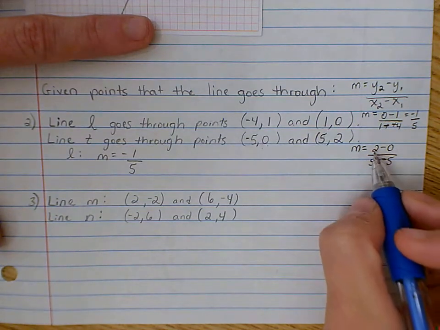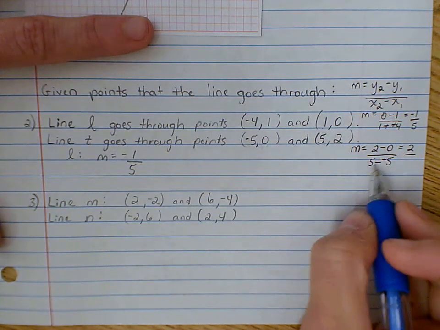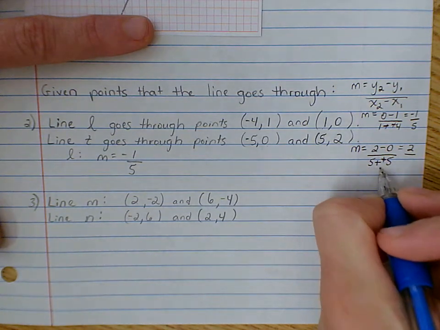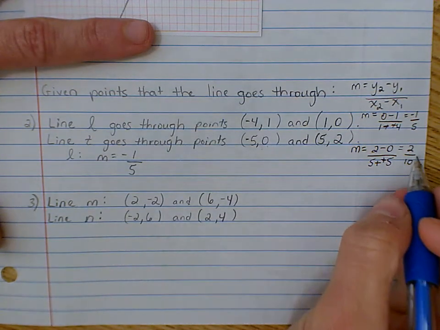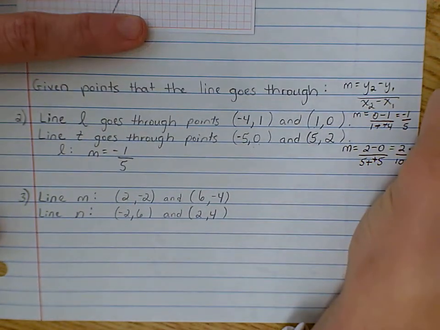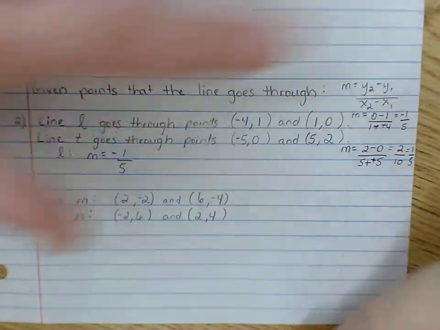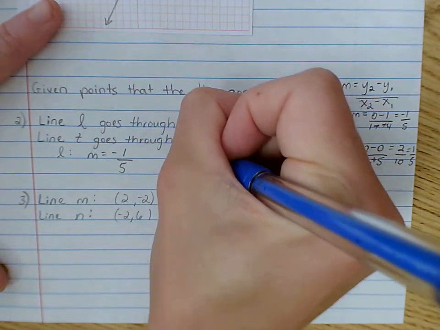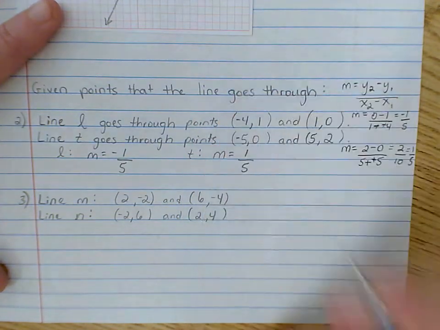Then I simplify. So 2 minus 0 is 2 over, and then I have another minus a negative, so that turned into a positive, so it's really like 5 plus 5, so that's 10. And that actually reduces, because 2 over 10, 2 goes into both of those, so it goes into 2 one time, it goes into 10 5 times, so then I get 1/5. So the slope for line T would be 1/5. And then we're going to compare them.